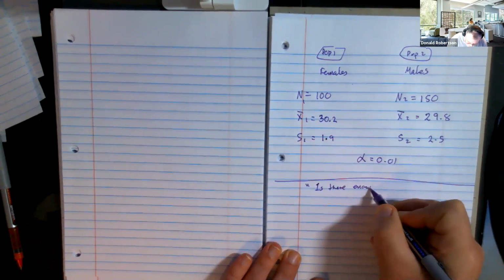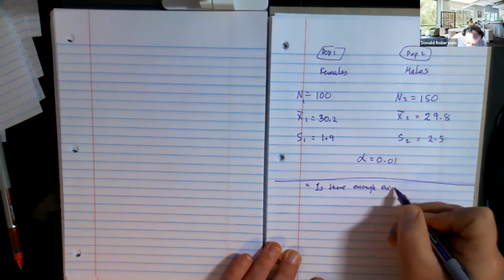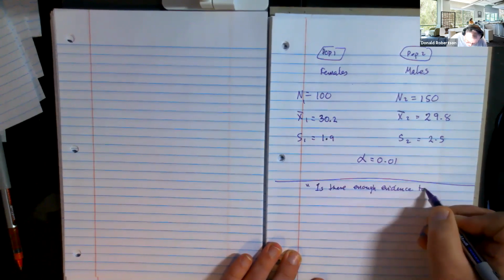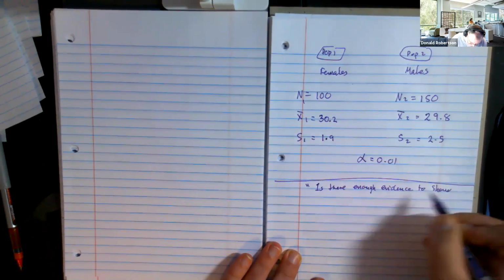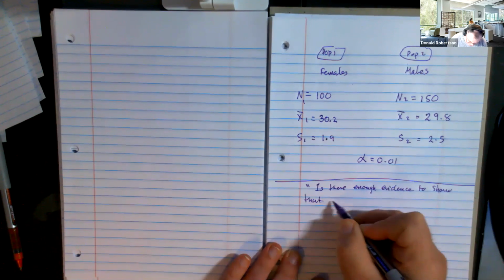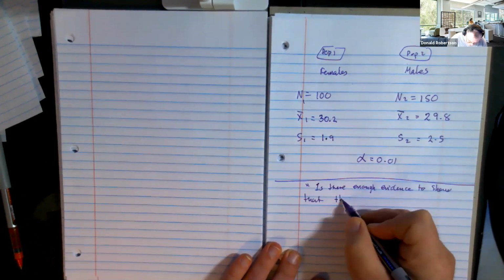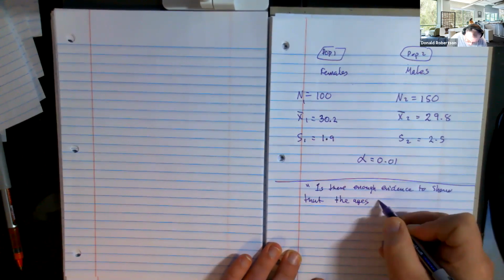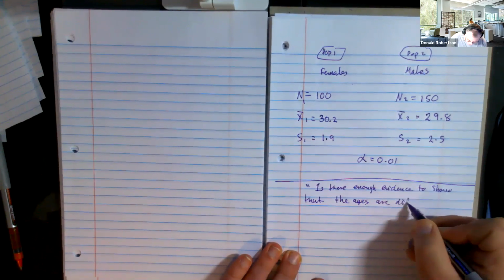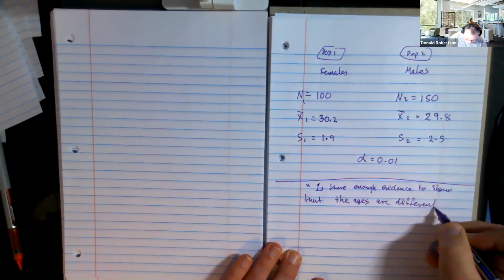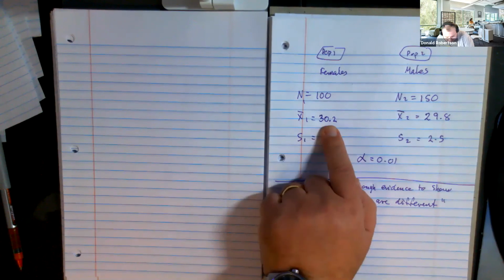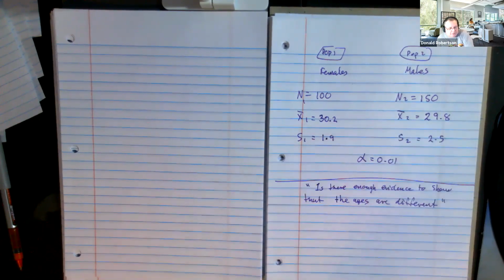Is there enough evidence to show that ages are different? It's pretty clear that the females are older than the males, but maybe we don't want to know that as a test. We just want to test, are they different? That's enough.